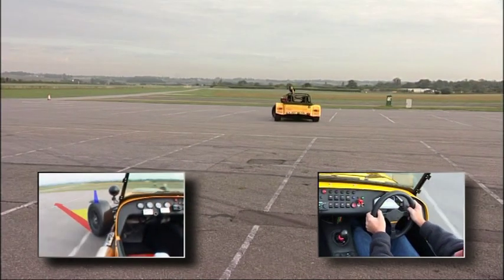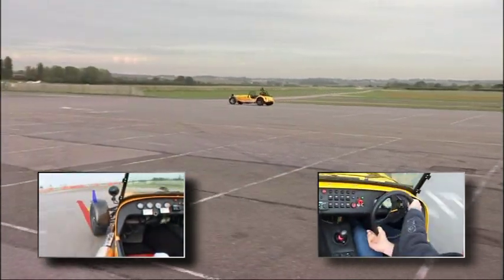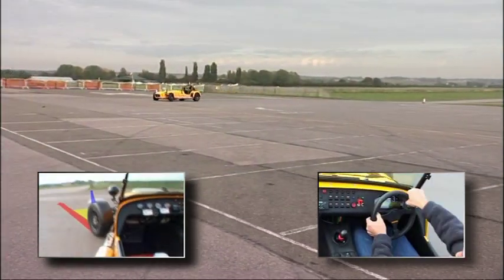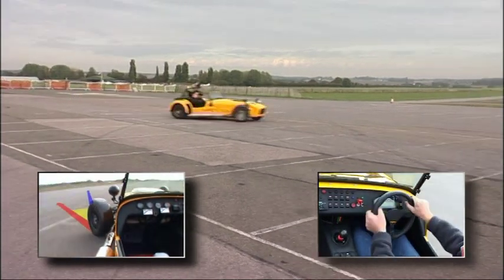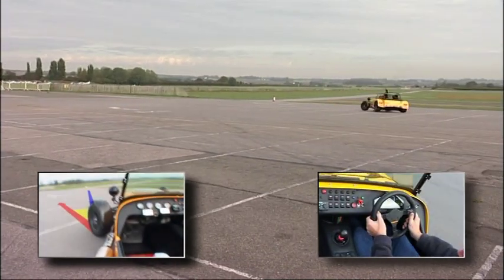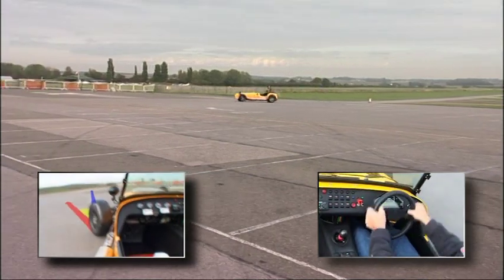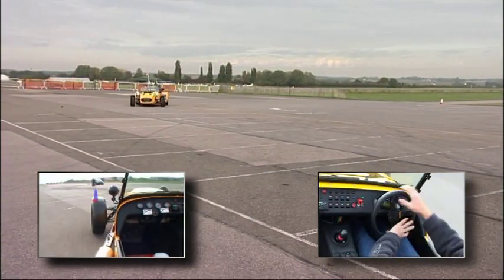Since you learned to drive, if you wanted to turn left, you'd turn the wheel left. If you weren't turning as much as you wanted to, you'd turn the wheel more. We're showing that when you reach a certain point, there's no point turning the wheel anymore.